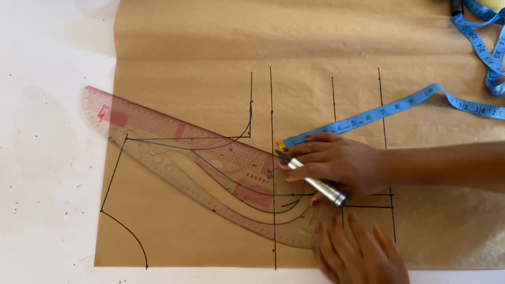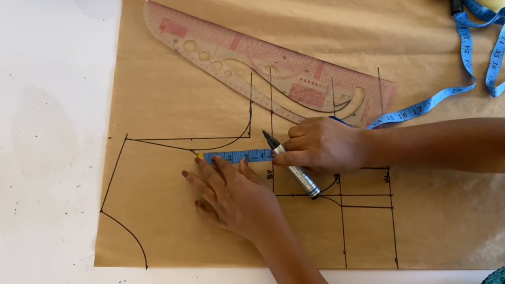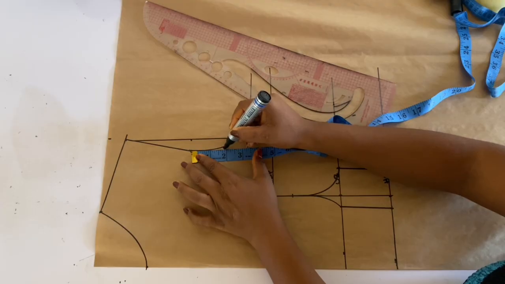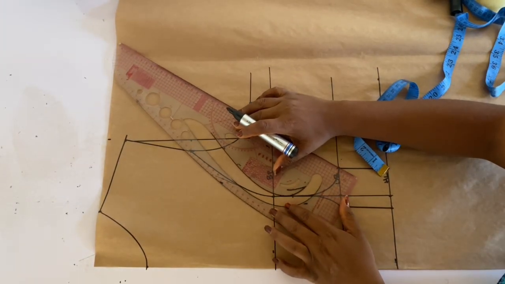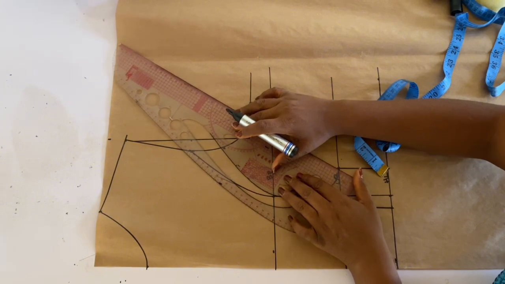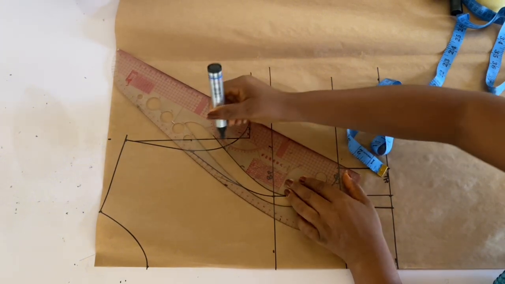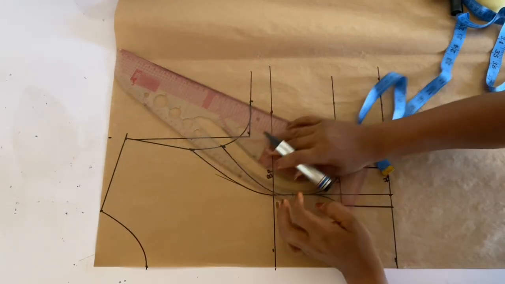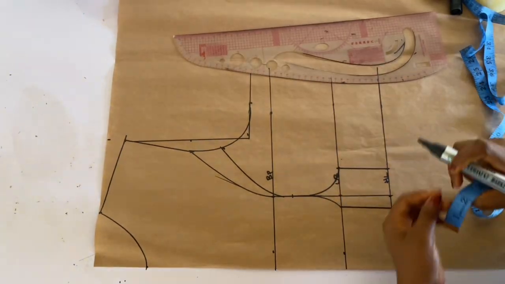You place it like this and connect it to meet your bust point right here. From this midpoint I will come down by 2 inches for my armhole tightening, and I'll connect it to meet my bust point like this, okay? As you can see me doing right here, placing my ruler like this, the curvy side of my ruler, connecting it to meet my bust point.